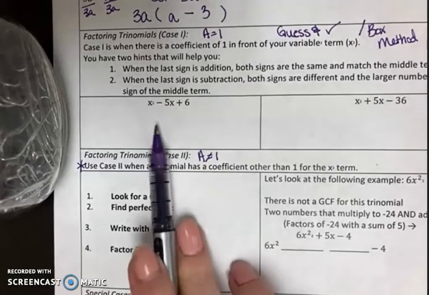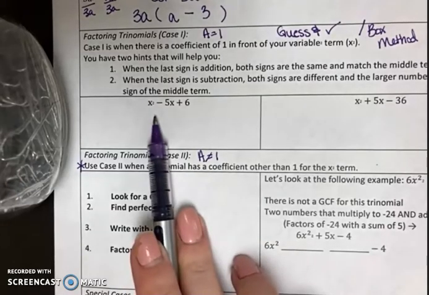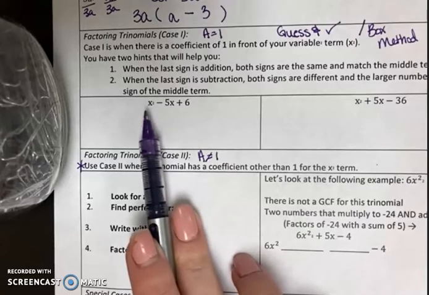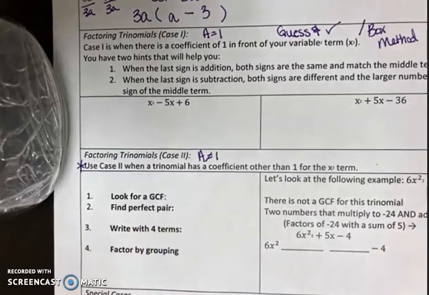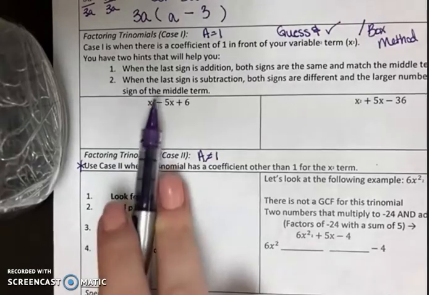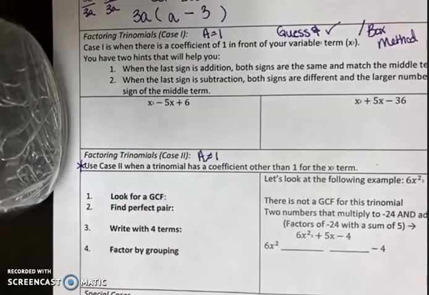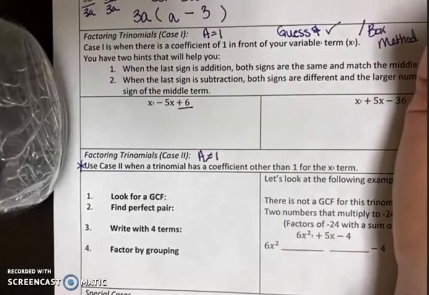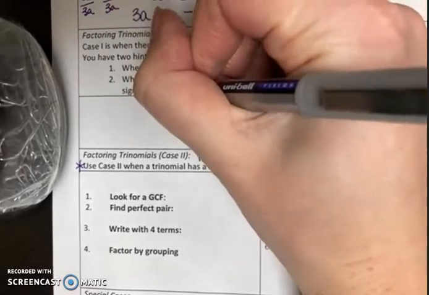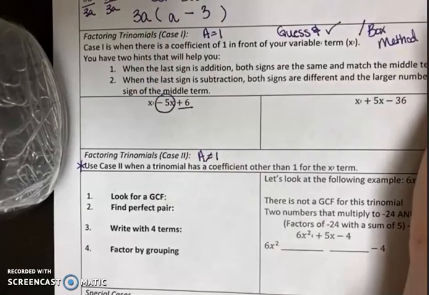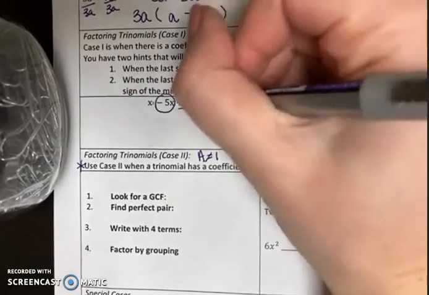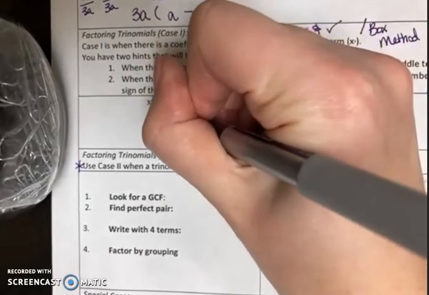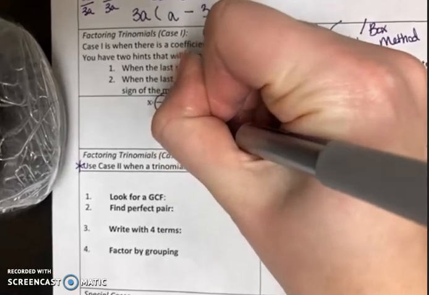Remember, you should always check and see if there's a GCF that we can pull out first. In the first example, I have x squared minus 5x plus 6. So that does not have a GCF other than one that I can pull out. When a is equal to 1, it's pretty simple. All we have to do is ask ourselves, what factors of the last term will add to give me the middle term? The factors of 6 are 1 and 6, 2 and 3.